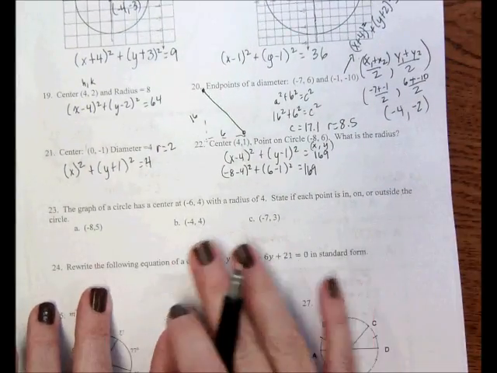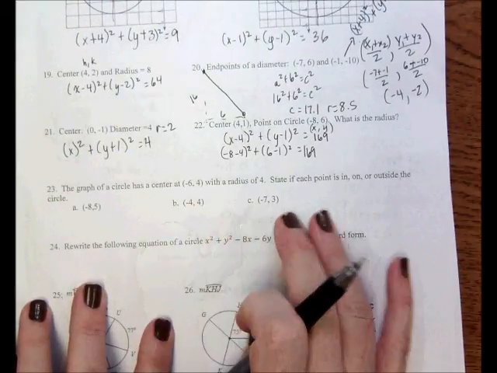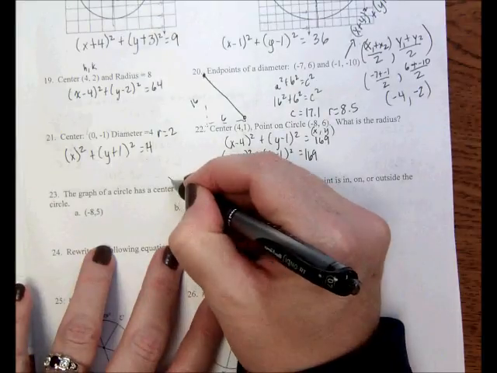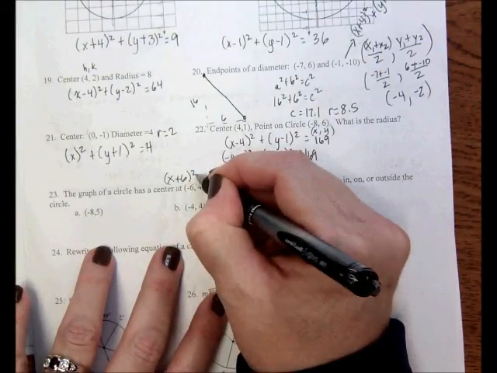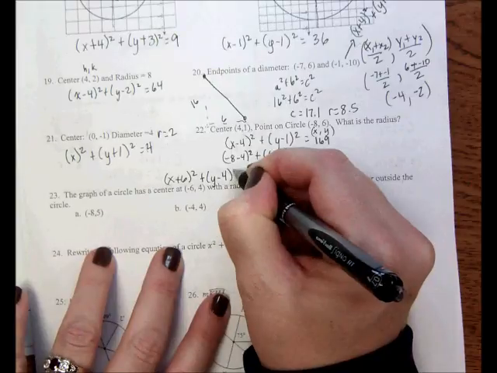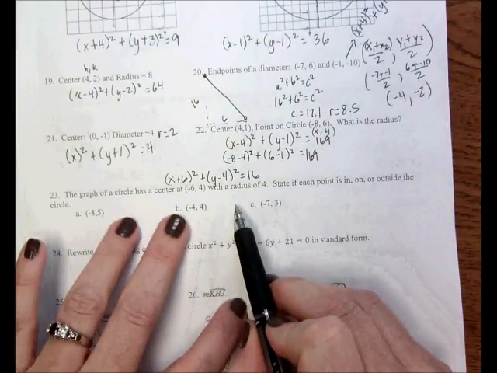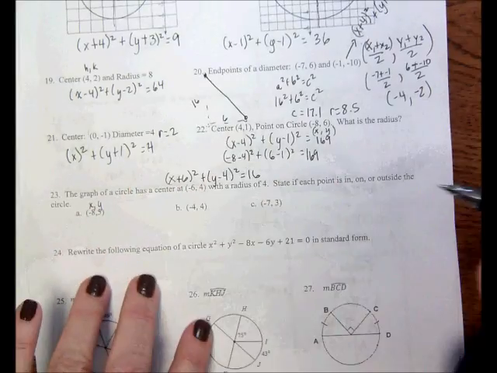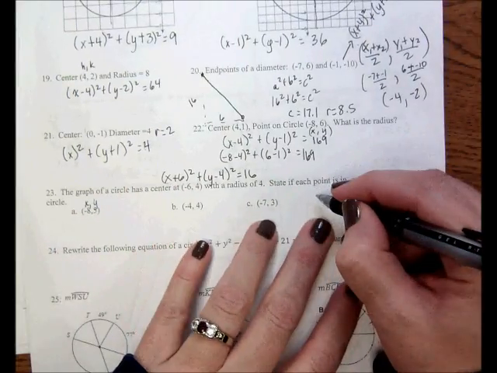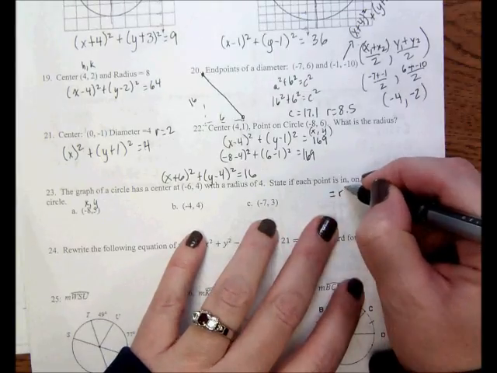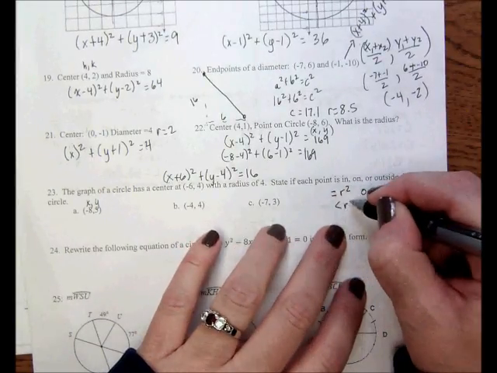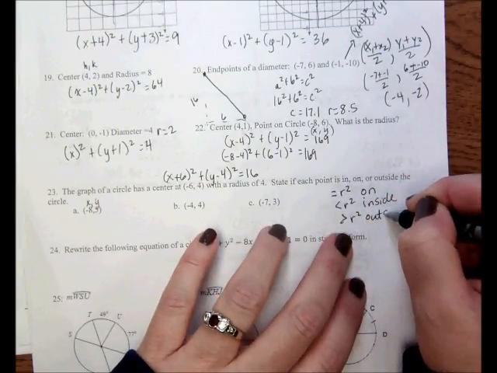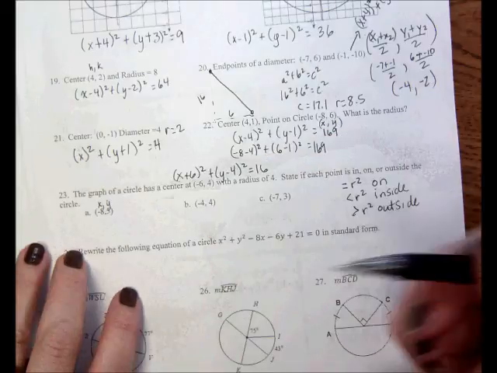Number 23, the first step that I need to do to determine if these are in, on, or outside the circle is I need to write the equation of the circle. So I have x plus 6 squared plus y minus 4 squared is equal to 16 from the information I'm given. Now, I use each of these points as x and y. If the answer is equal to r squared, it's on, less than r squared, it's inside, and greater than r squared is outside. So that's kind of like your cheater notes there.